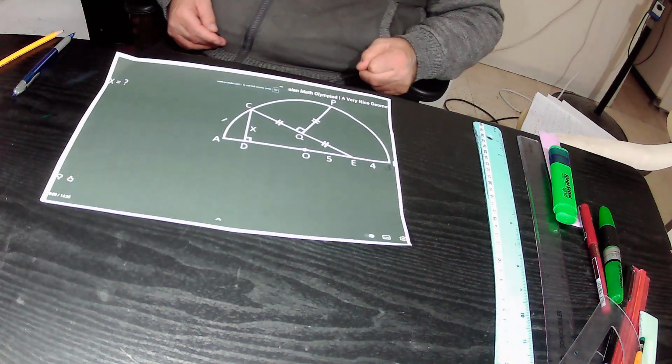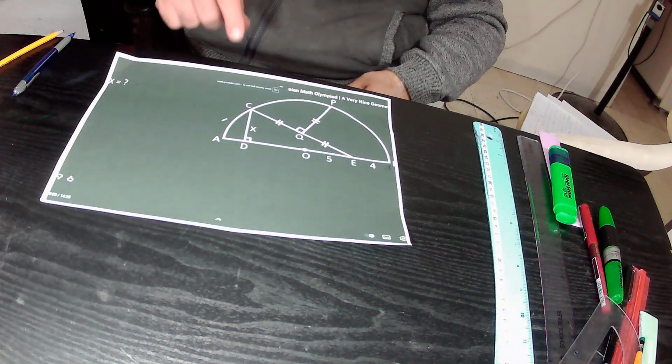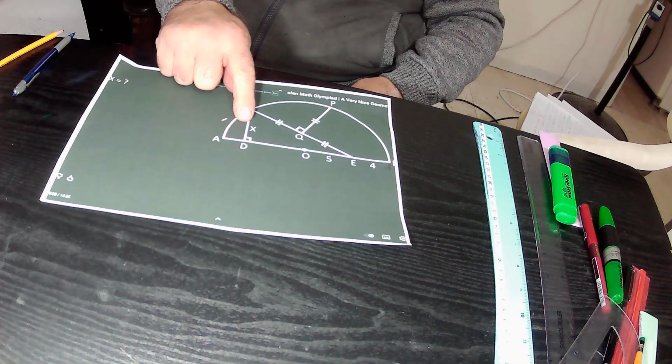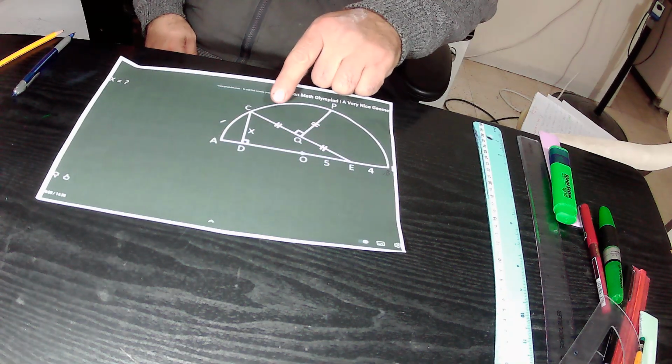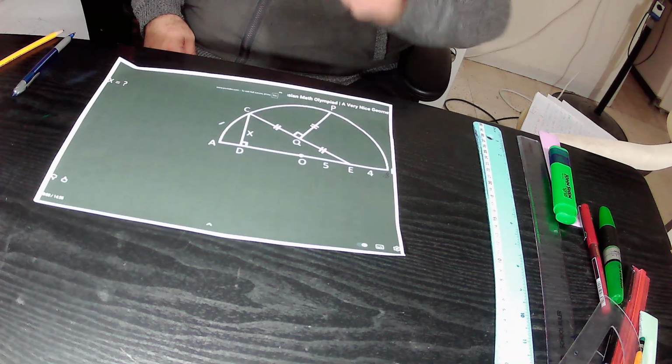In the second question, our task is to find the length of line segment CD, which is X. We have to find the value of X.